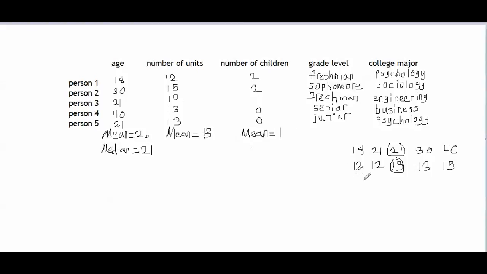Let's find the median of the number of children column. We put the values in order from lowest to highest, and the middle value is 1, so the median is 1.